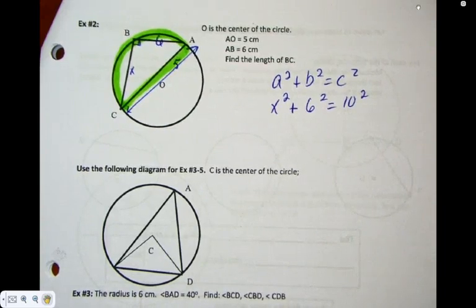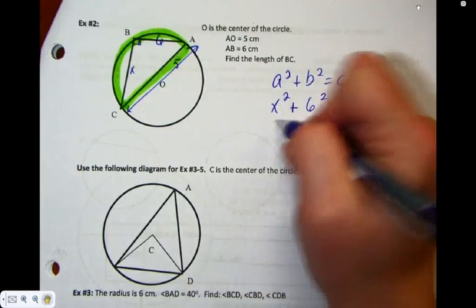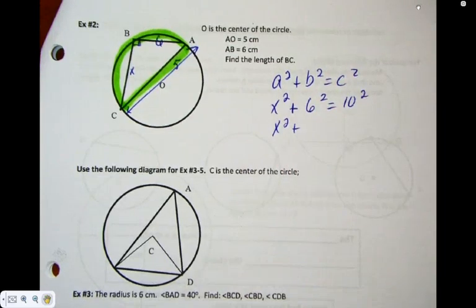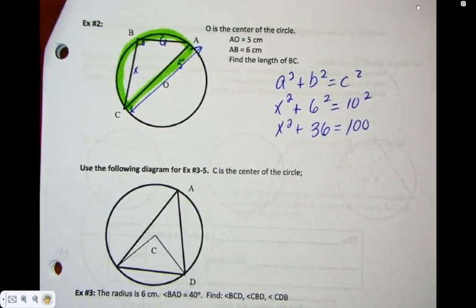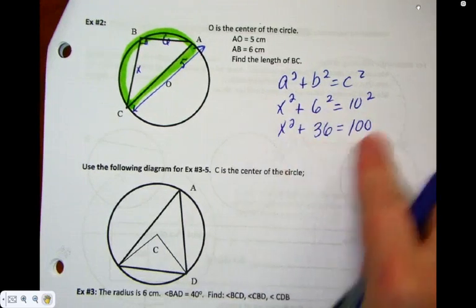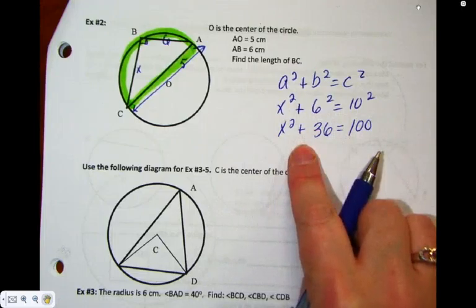BEDMAS, what do we do first? Don't have any. What comes after B? Exponents. Now this is just an equation back from Unit 4. How do we get rid of plus 36?